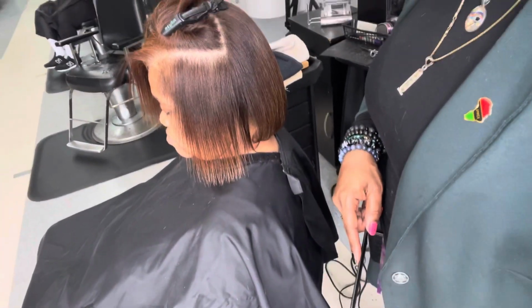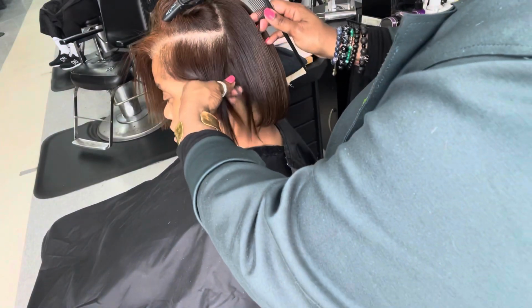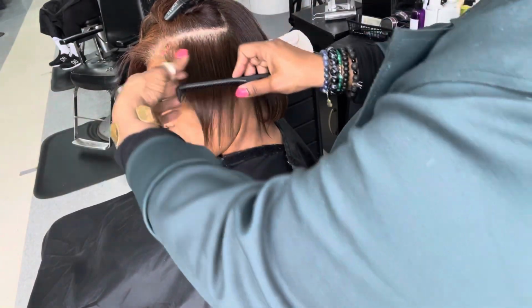So again, this video is all about textures and types. What's the difference?